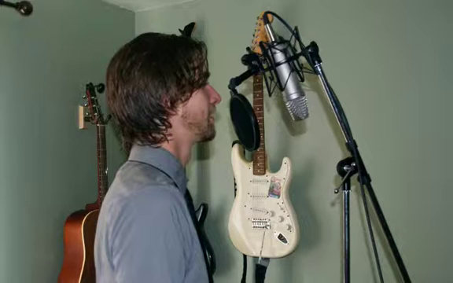Also, I've placed the microphone about 6 to 8 inches away from my mouth to capture the most intimate performance that I can. This is going to allow me a greater deal of flexibility in the mixing phase. So if I want to add my own reverb instead of recording the reverb in the room that I'm recording in, I can do so.